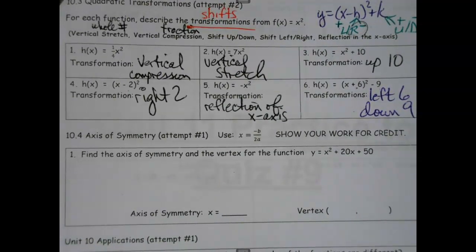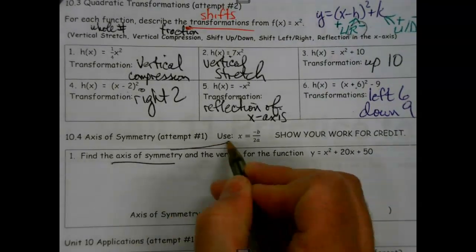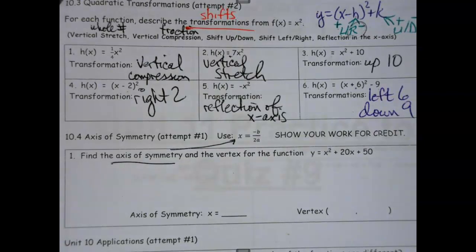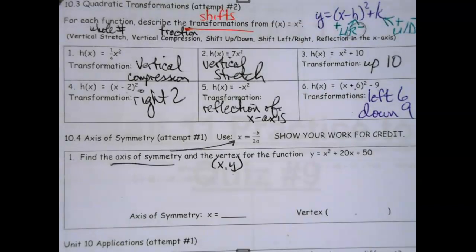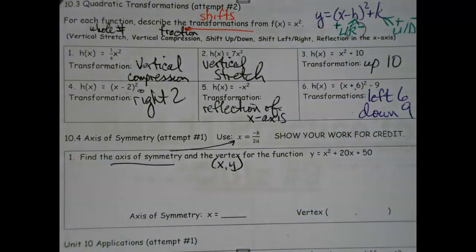So the other thing I'll mention as we work through the rest of this first page is if there are many formulas and things, we gave you a word bank here. We're going to give you the formula to use for both parts of this next question. Find the axis of symmetry. That's just this. And the vertex for the function. Okay. So, job 1.